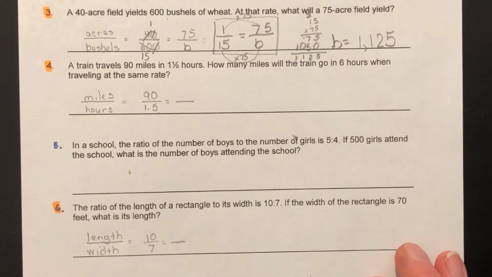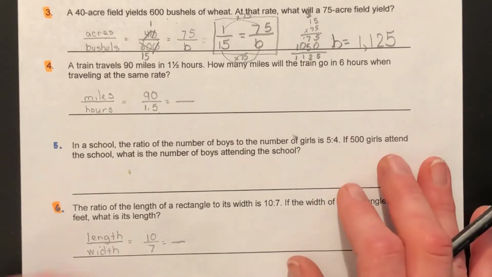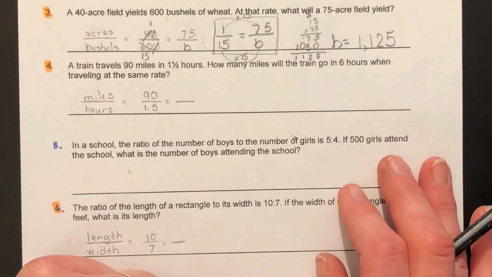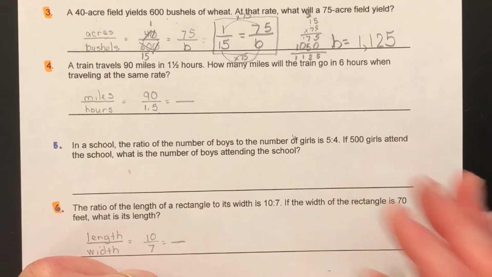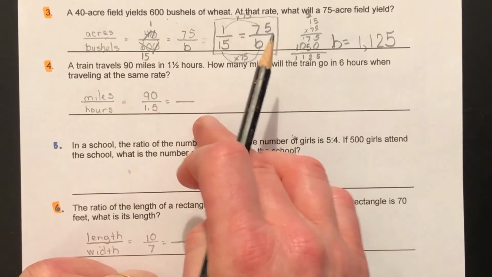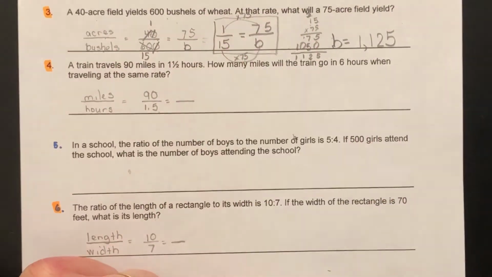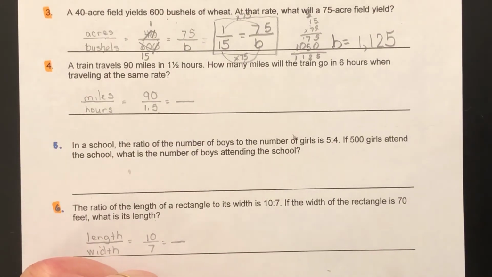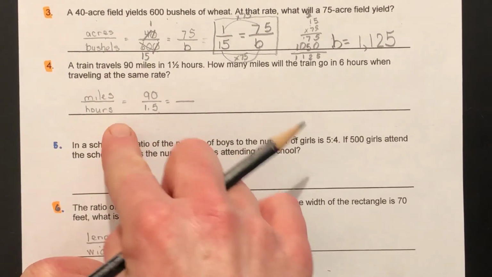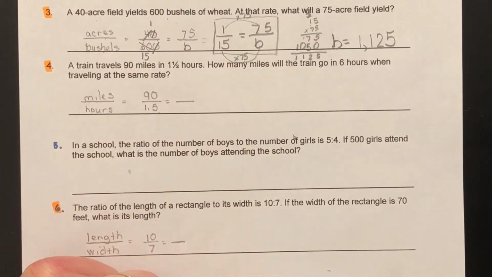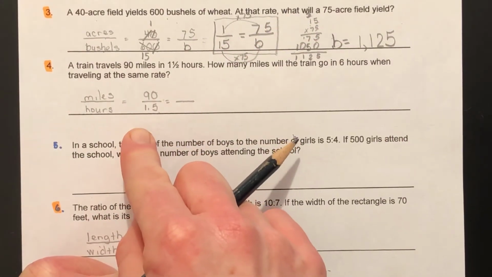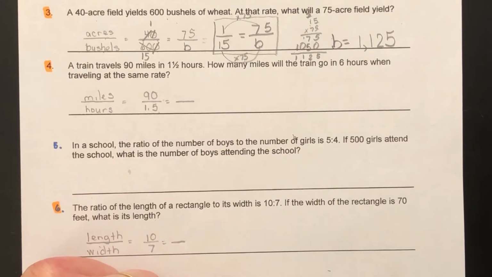A train travels 90 miles in 1.5 hours. How many miles will that train go in 6 hours when traveling at the same rate? That would be a hard problem to just sit down and think through and figure out. But because of this thing called ratios and organizing it this way, this is easy to figure out. There is a method that makes sense. I feel like this format helps me make sense of that information so that I can solve it. Without this format, I would be lost. And I'm not kidding. That is the sincere, honest truth. I would not know how else to solve it.